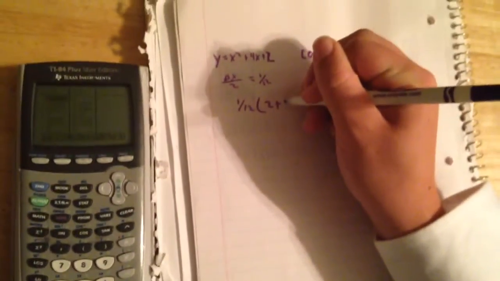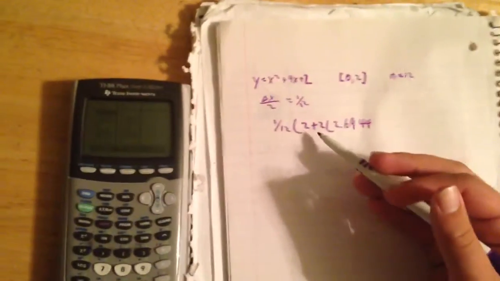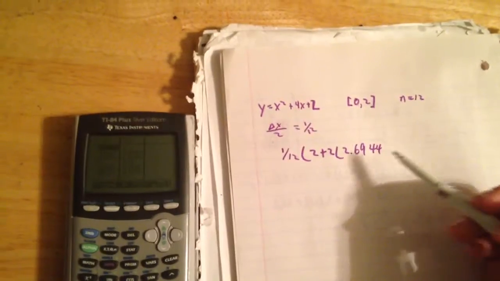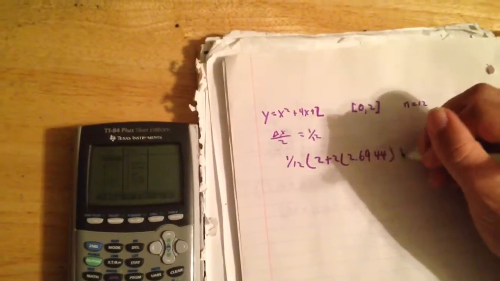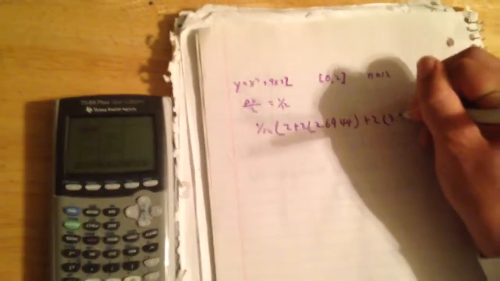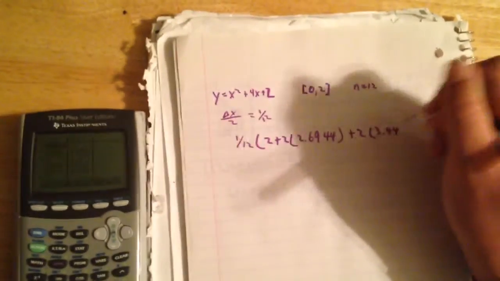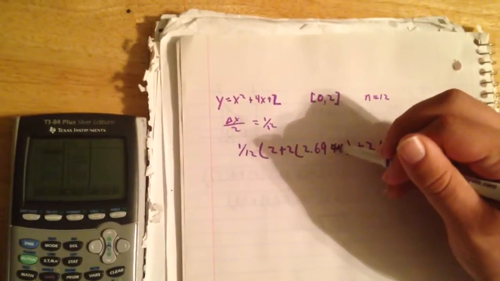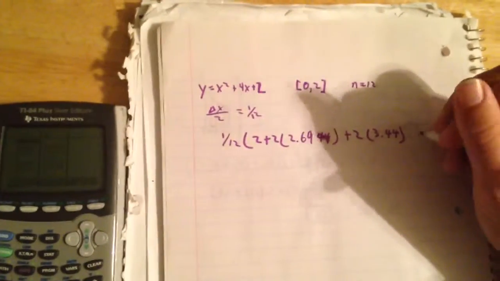Then just plug in the numbers as it goes, like so. 1/12 times 2 plus 2 plus 2 times 2.6944 plus 2 times 3.44. I'm just going to round it to 2 decimal places from here on out. So I'll change this one to only 2 decimal places.